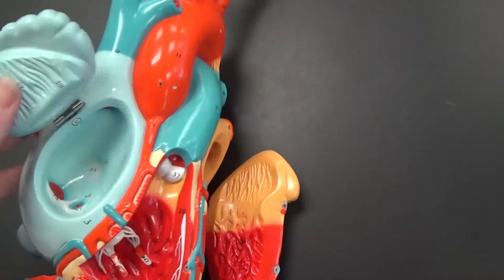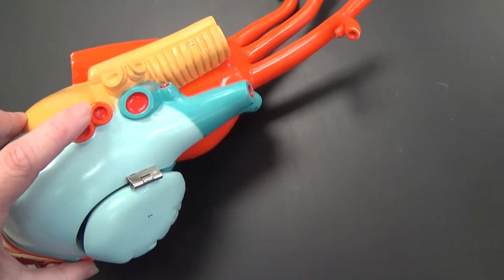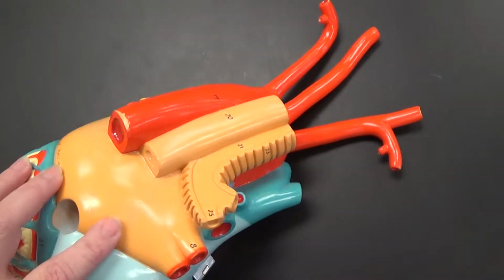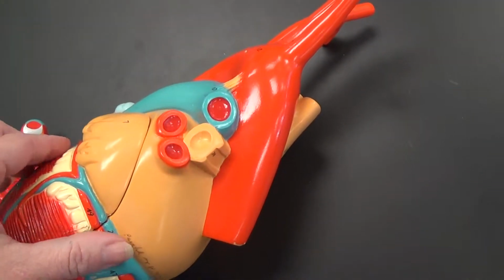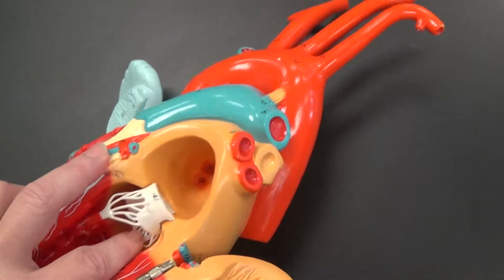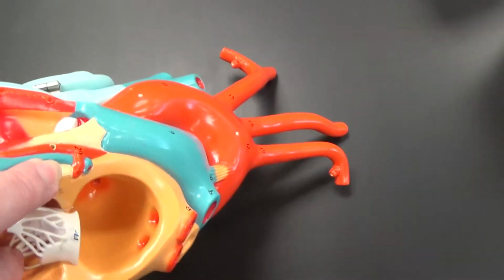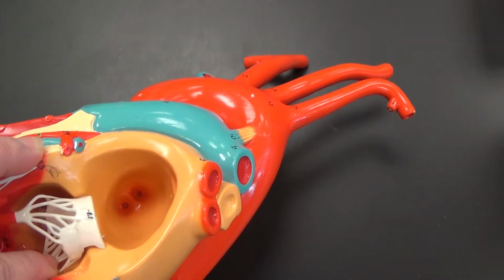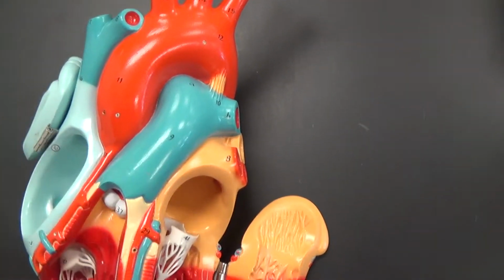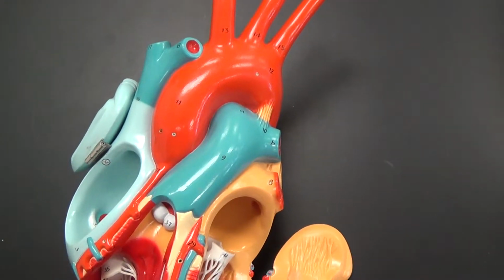Now, if we close these doors for a minute and work our way to the back side, we can see 2 red blood vessels here. We also see 2 red blood vessels here. And as we open this up, what we can see is there's 2 little red spots there, 2 more over here. Those are the 4 pulmonary veins returning oxygenated blood to the left side of the heart so it can be pumped out of the aorta and move around to the body parts.